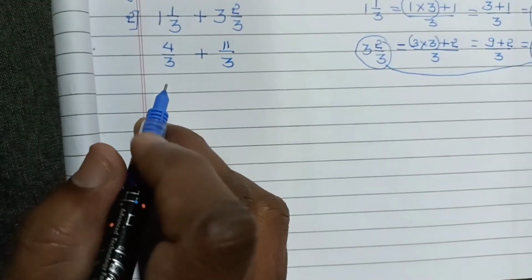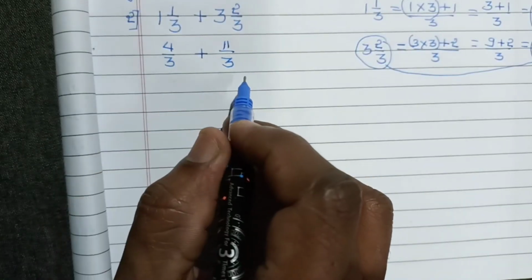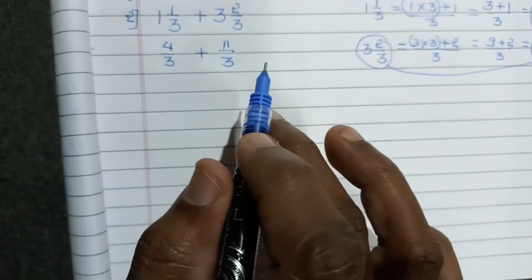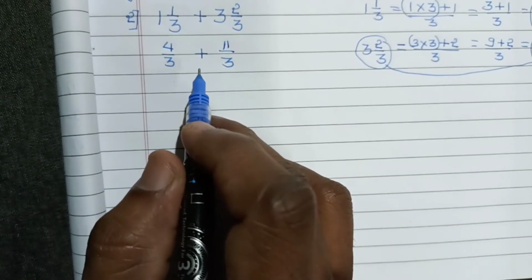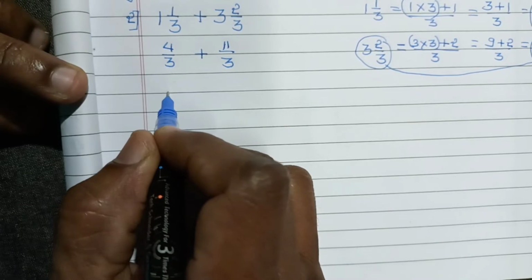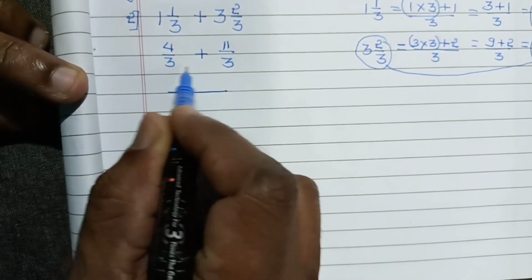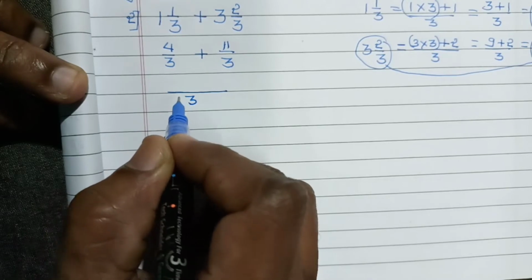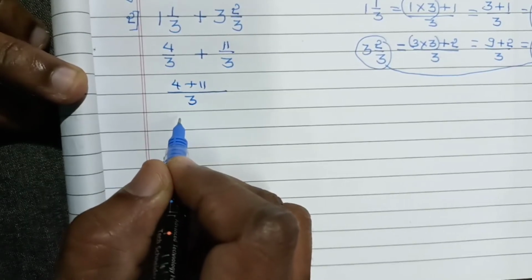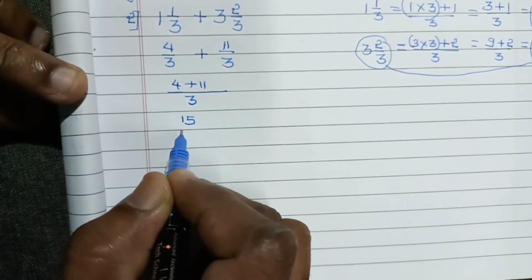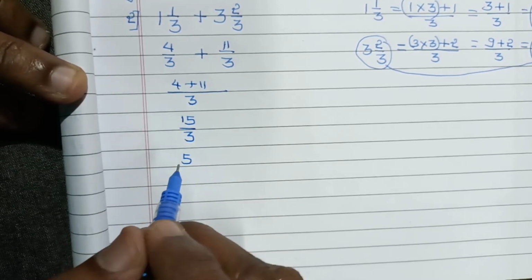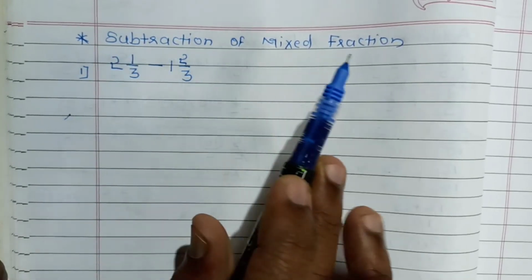Now what you have to see? You have to see the denominator. If denominator are same, then no need to find out the LCM of this 4 upon 3 and 11 upon 3. If the denominator is different, then you have to find out the LCM always. Keep this point in mind. So now what you have to do? You have to directly add this by writing this 3 here at denominator place, and this you have to do the addition. 4 plus 11. So 4 plus 11 is how much? 15 divided by 3. So if we divide this 15 upon 3, how much you will get? 5.